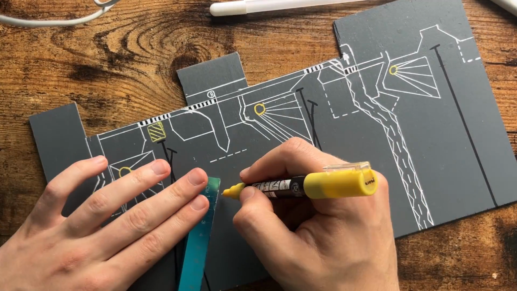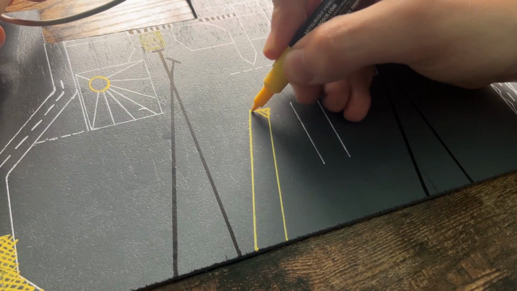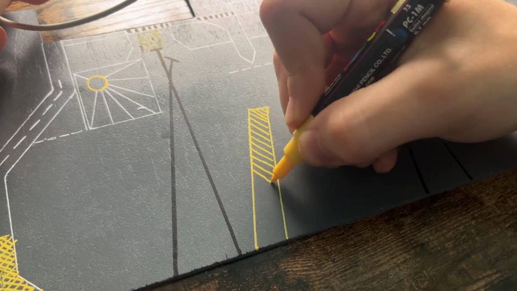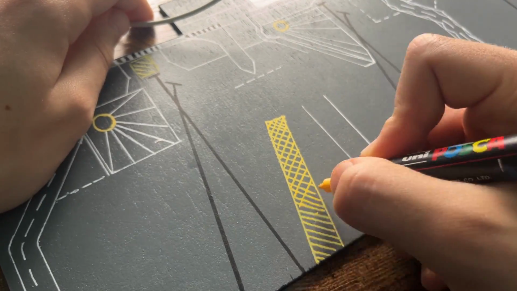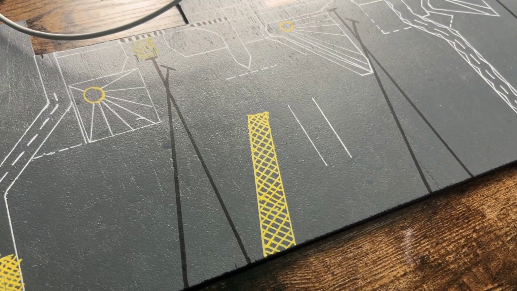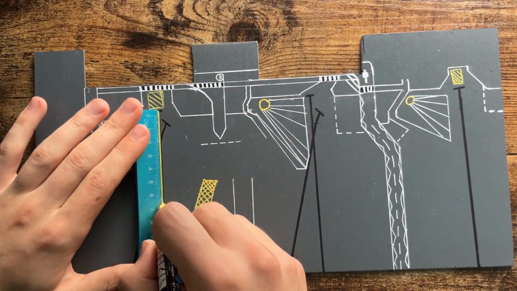There's another one that goes in between these two gates. I'm not sure what it's for because none of the other gates have it, but here it is, and it does add quite a lot of detail. It does look really good and stands out against the white and grey and black of everything else. So happy that it's there, even though I don't know what it's for.